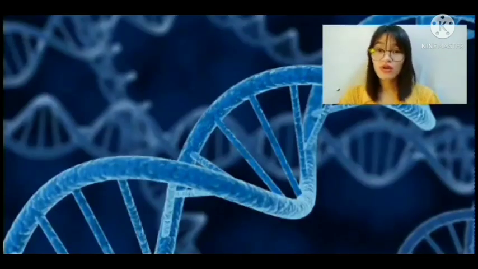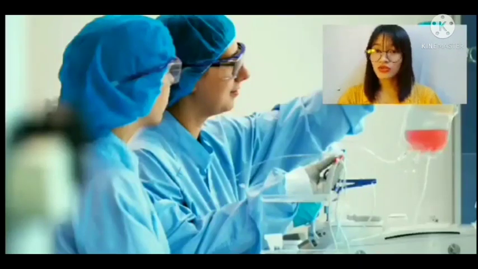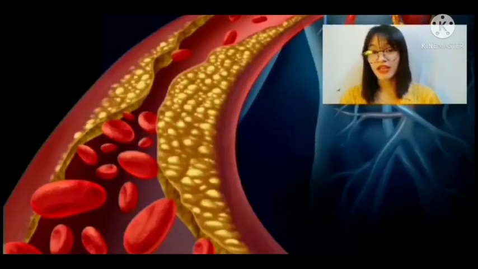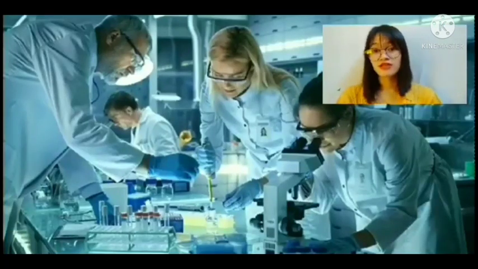Currently, the most common type of vectors are the viruses that have been genetically altered to carry normal human genes. So the viruses have evolved a way of encapsulating and delivering their genes to the human cells in a pathogenic manner.